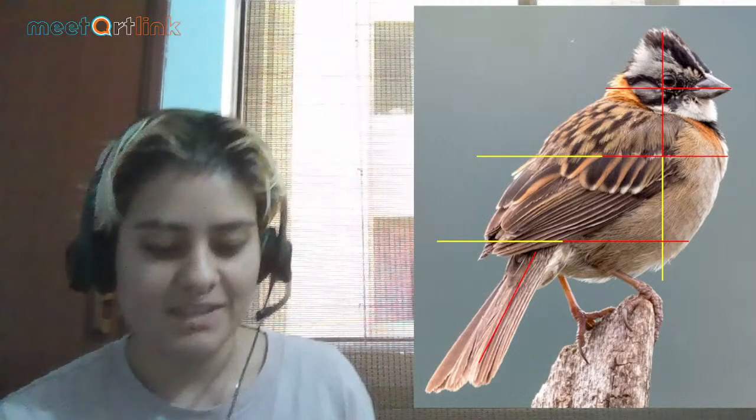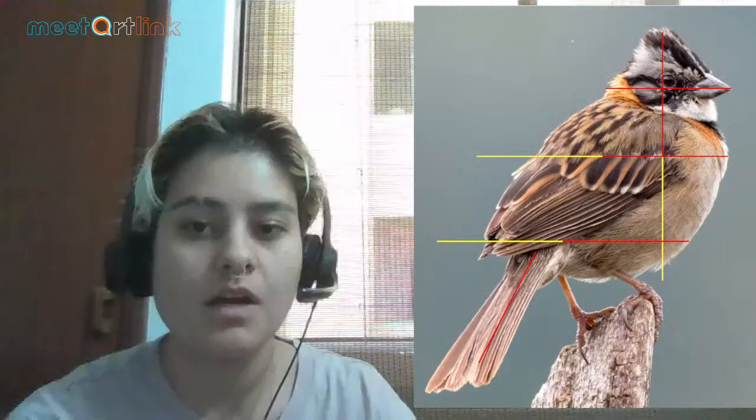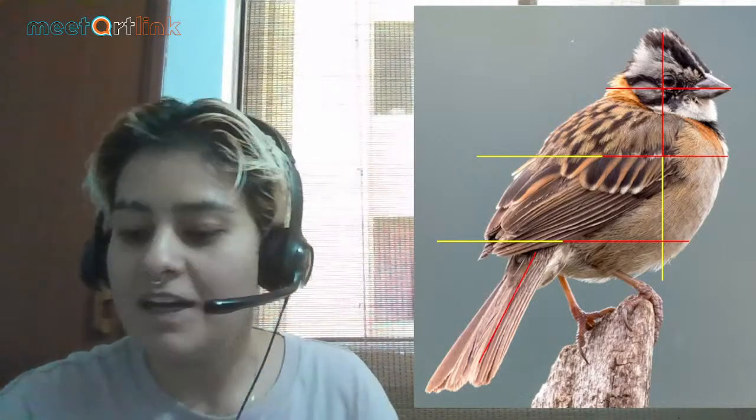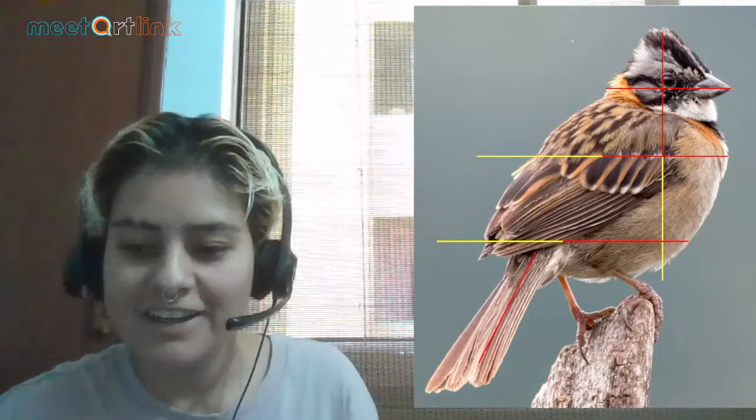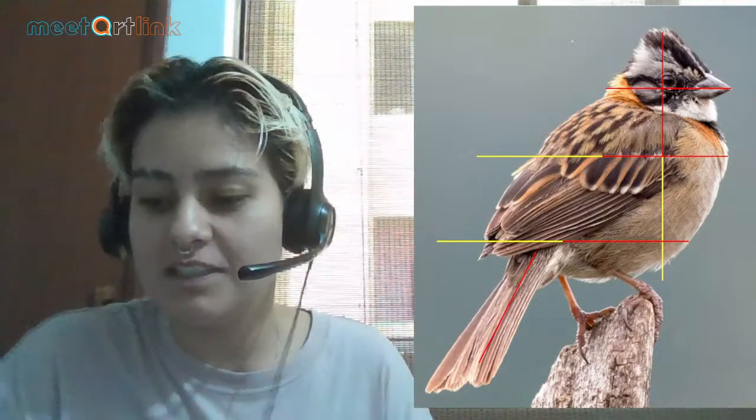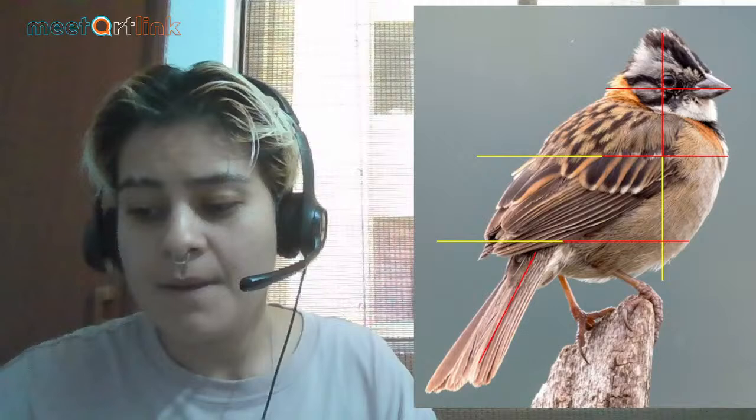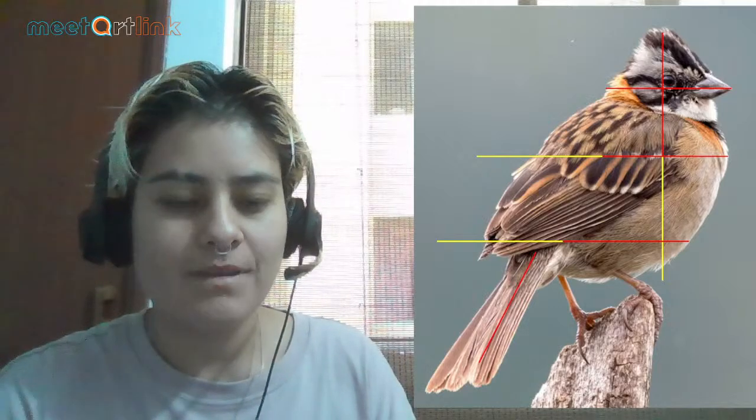So we were talking about this bird, this copeton. That's how we call it in Colombia. I saw someone call it chingolo. Is that how you call it in Argentina? All right.